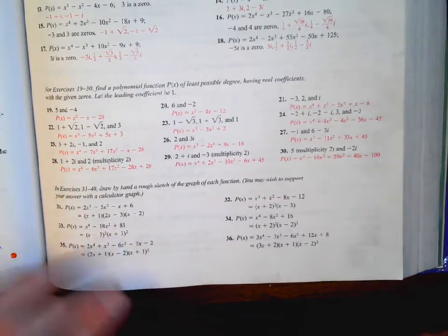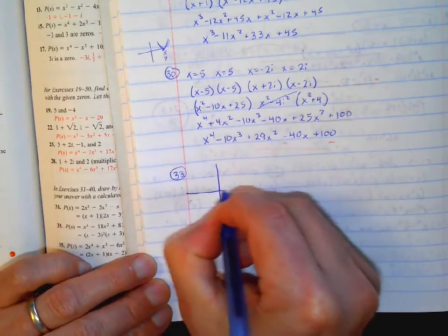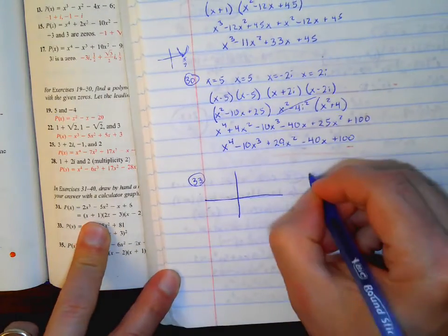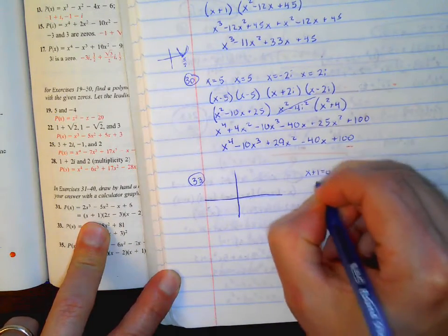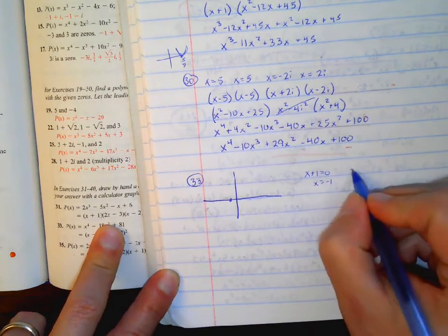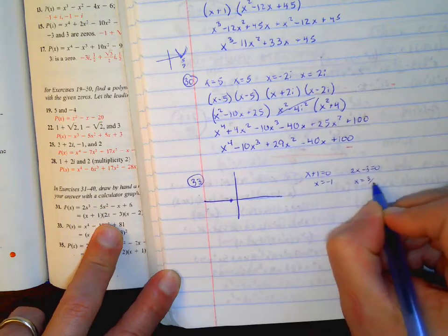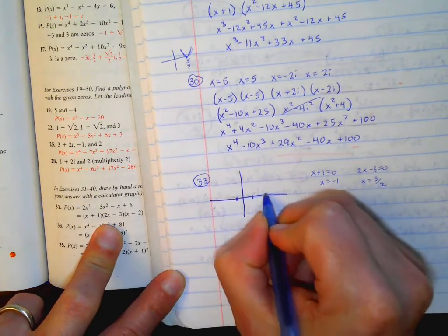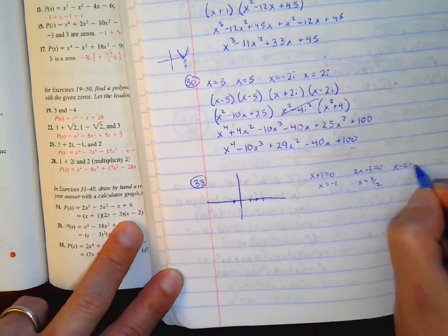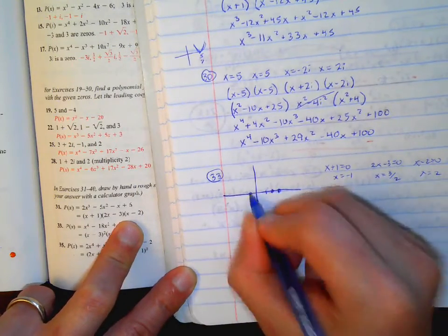Okay, we want to hand graph the graph here. We want to graph it and see what it looks like, just by the information given. So we know that if x plus 1 equals 0, x is equal to negative 1. 2x minus 3, set that equal to 0, you get x is equal to 3 over 2, which is 1.5. And x minus 2 equal to 0, you get x equals 2. So you know the graph's going to go through those three things.